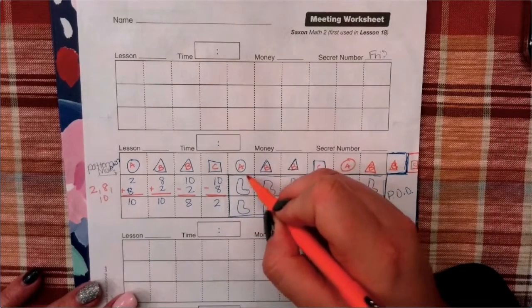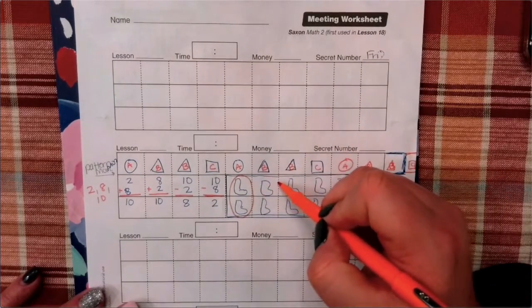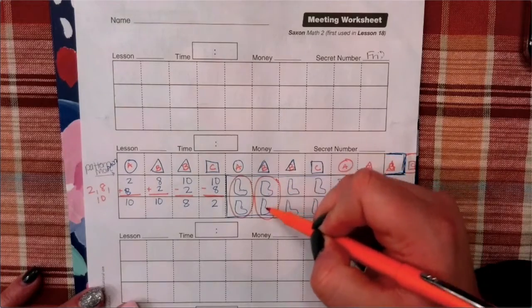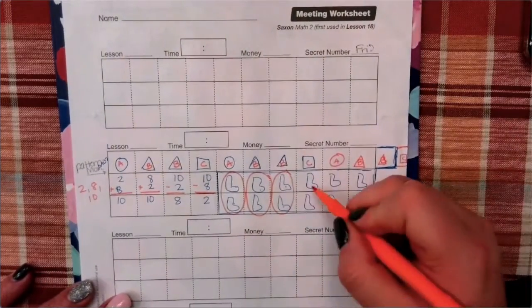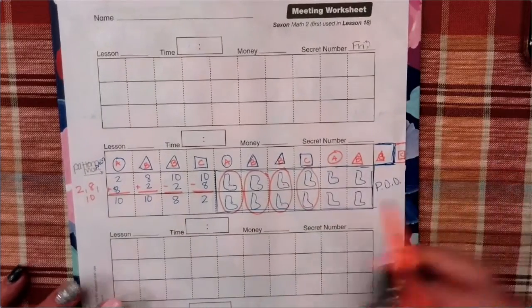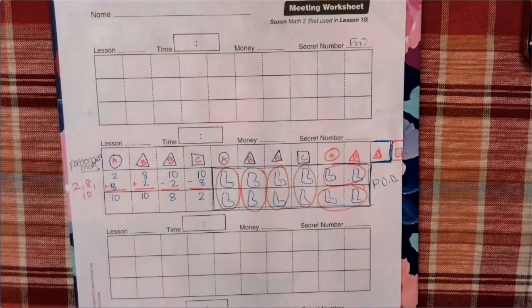So I'm going to go ahead, I'm going to circle this one, 1, 2, that's a pair. Circle this one, 1, 2, that's a pair. 1, 2, that's a pair. 1, 2, that's a pair. 1, 2, 1, 2. Notice I did it differently, that's okay.